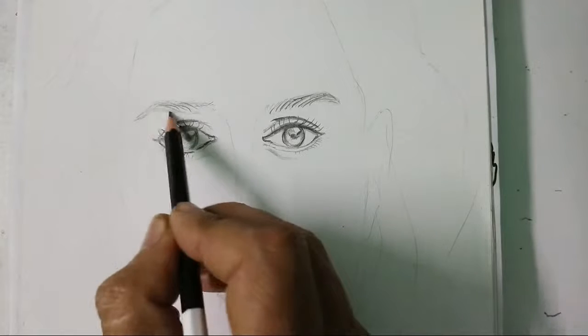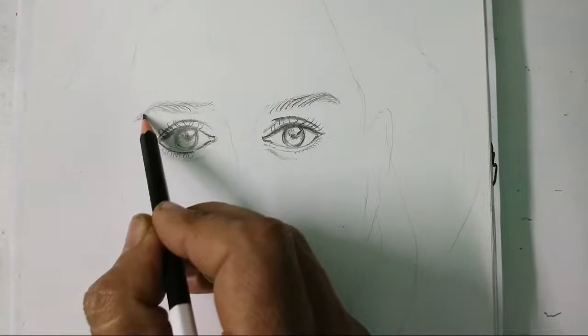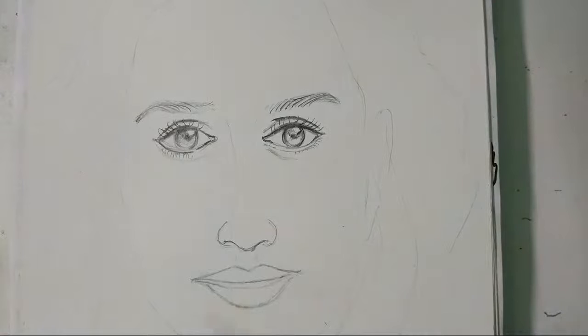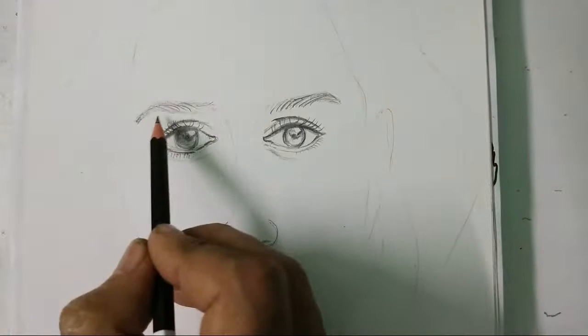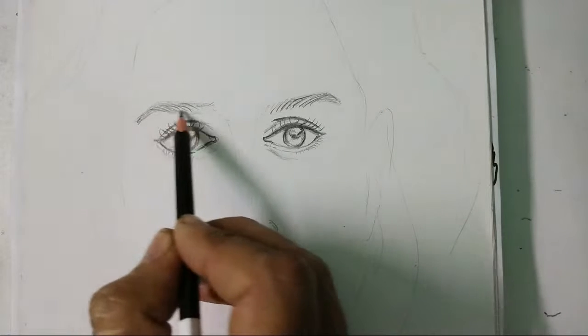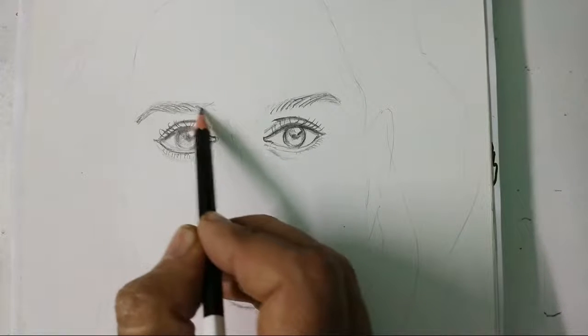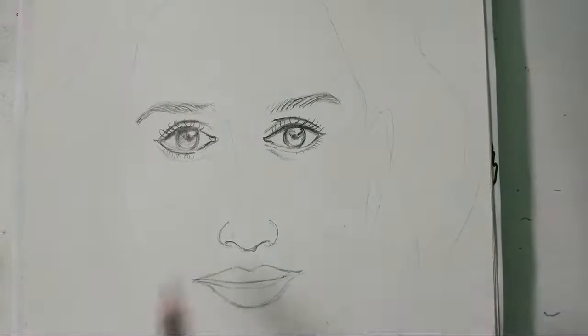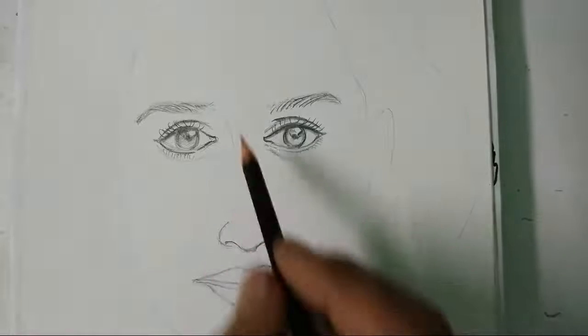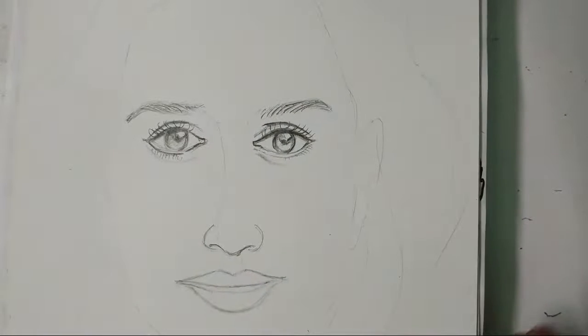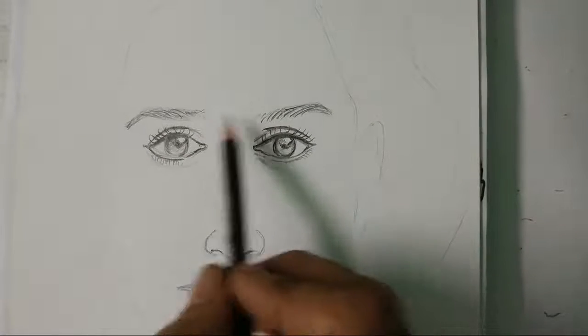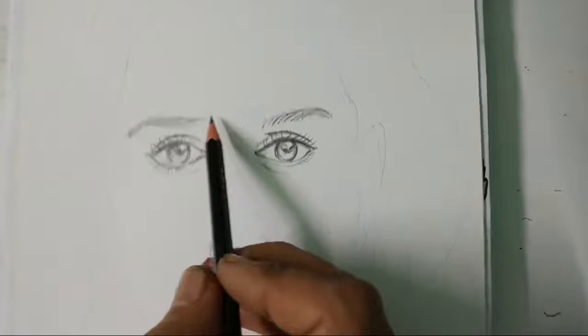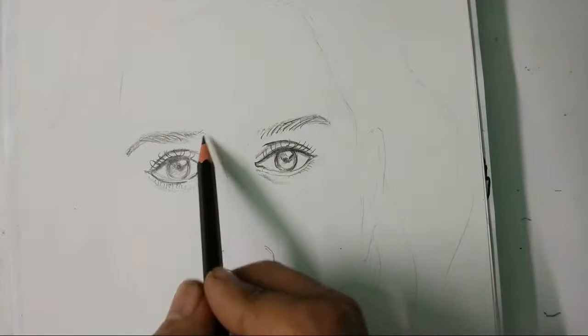It will go up and then it goes to the side. And in between keep checking that both the eyebrows and the eyes fall at the same level.